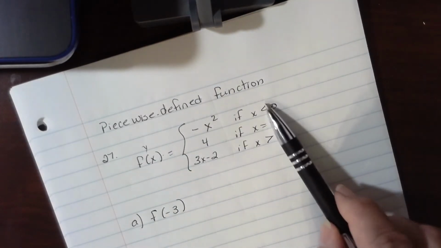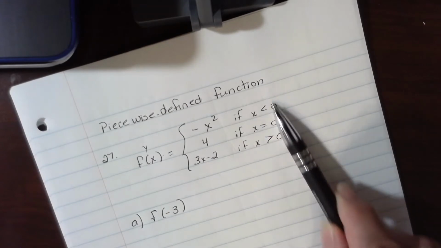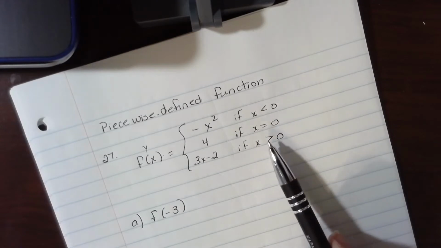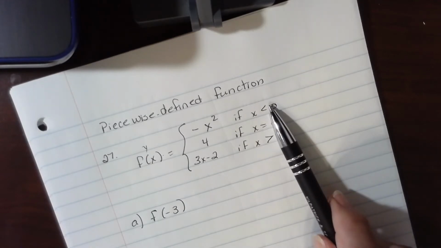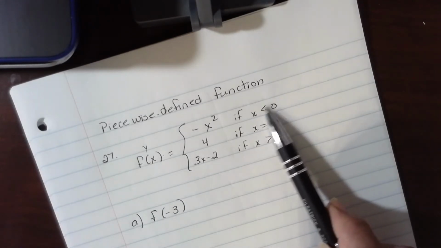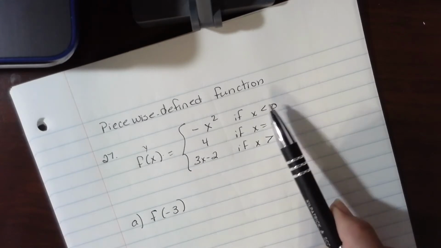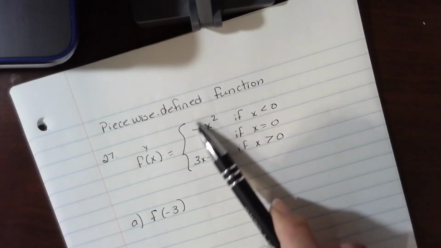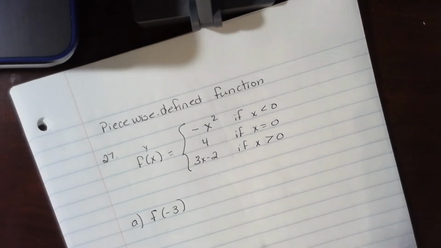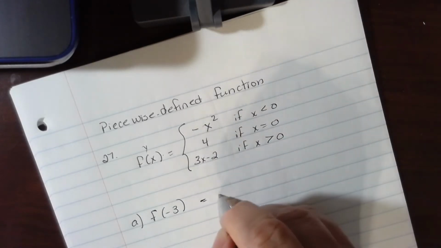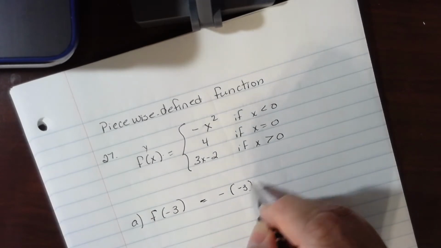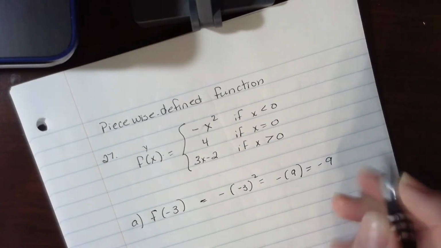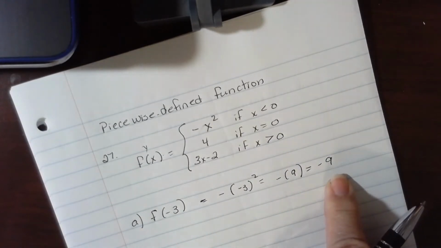So what I have to decide is, in this group right here, where does negative 3 fit? Does it satisfy this, or this, or this? Well, you know that negative 3 is less than 0. So what that tells me is that for negative 3, I need to use this part of the rule. So it would be the opposite of negative 3 squared, which is the opposite of 9, or negative 9. So my answer would be negative 9.